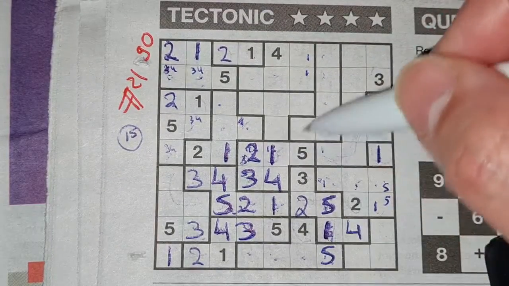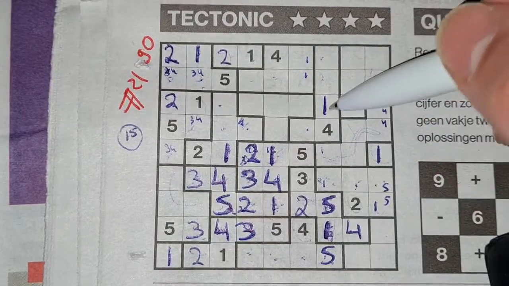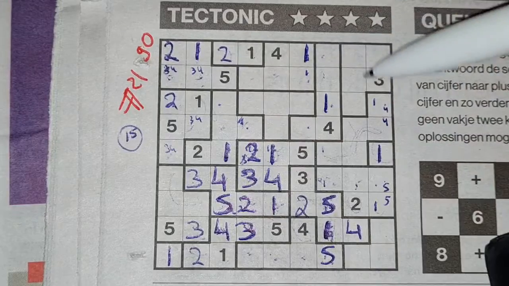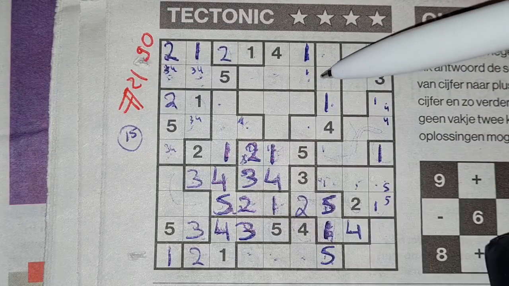Well, we see here 1, so no 1 there. 1 should be here. Now we have a 1 here, so this cannot be 1 anymore. This box should be a 1. Alright.